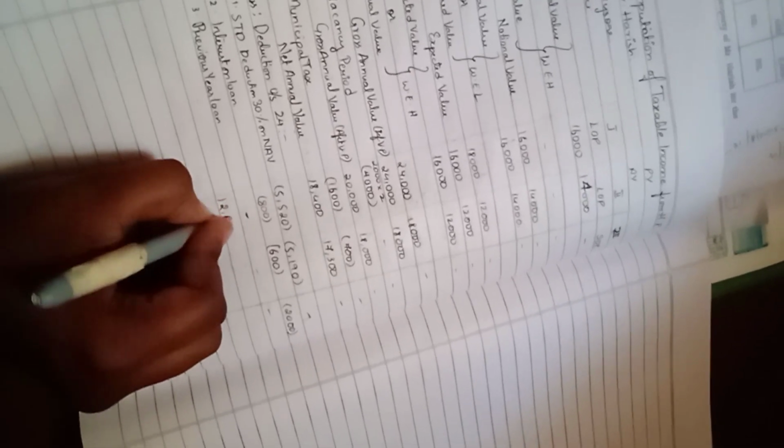After we are deducting from this NAV the deduction, we are going to get 18,400 minus 5,520 minus 800. We are getting 12,880.